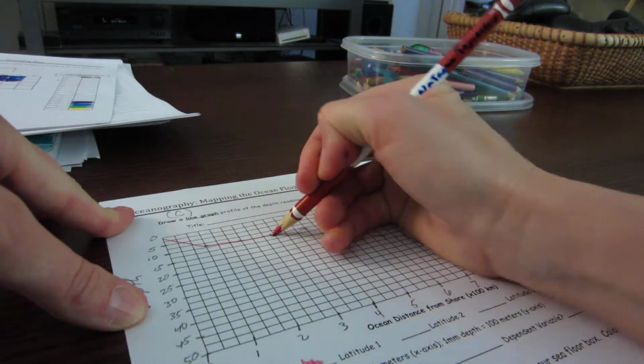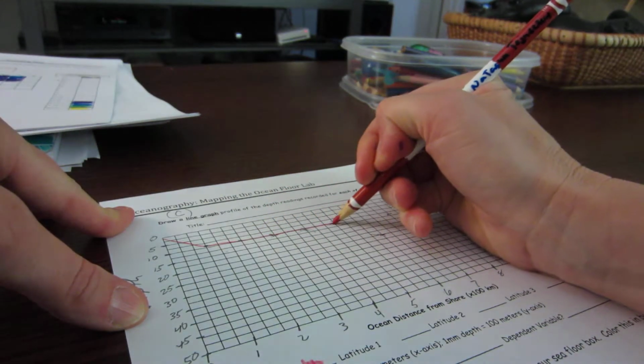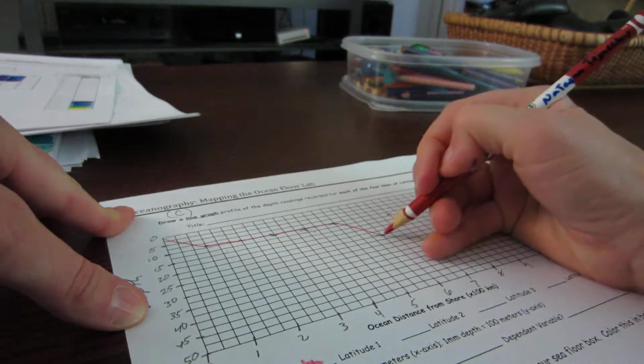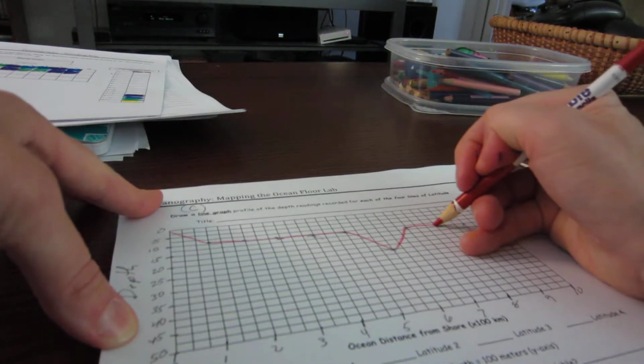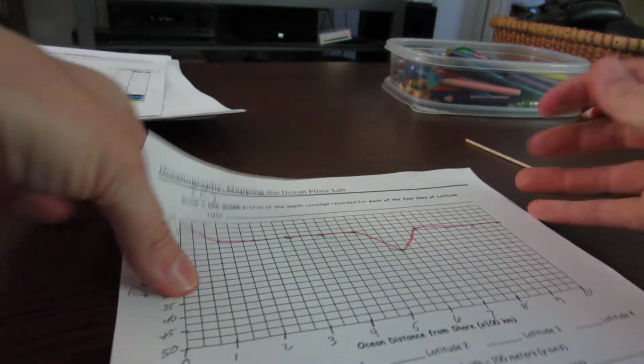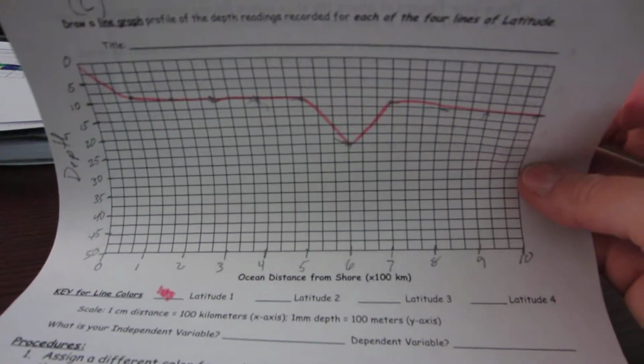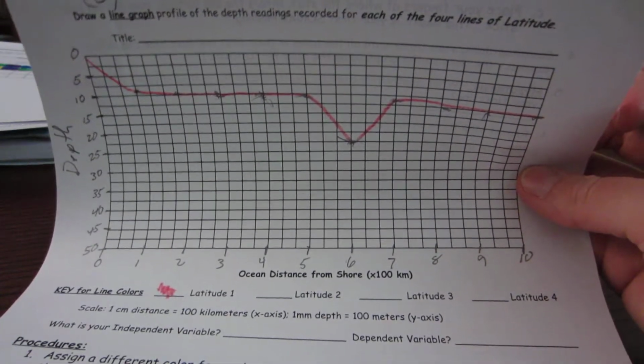This looks like maybe a continental shelf here, but it dips down really far and then goes back up again. And it's still fairly level. So I would say that looks like a trench as our main feature.